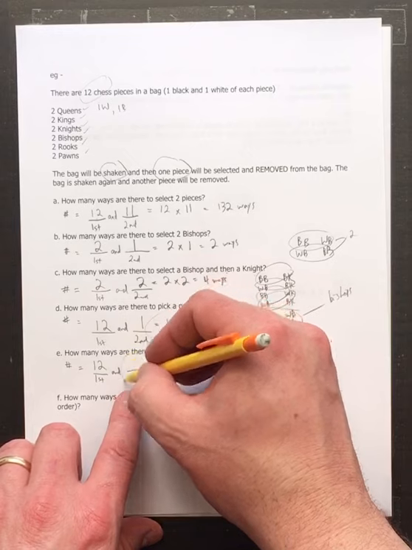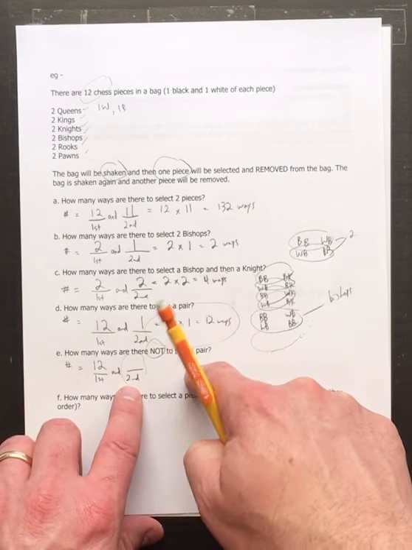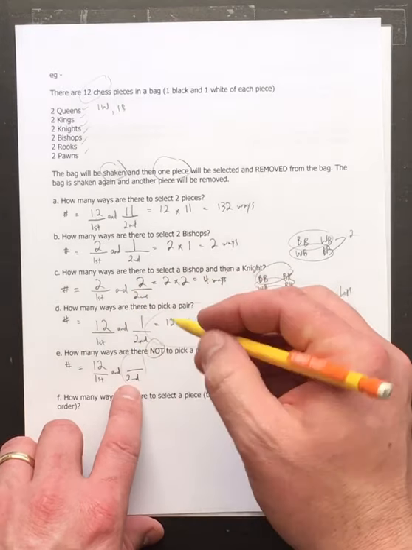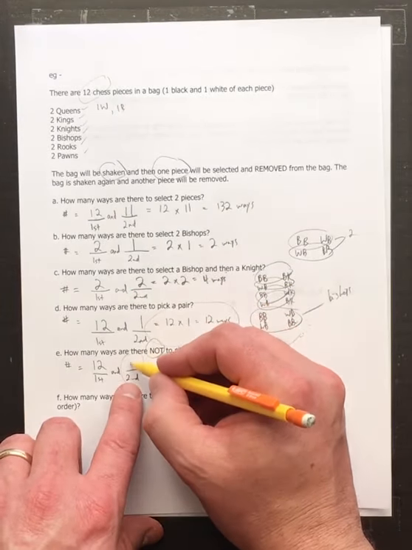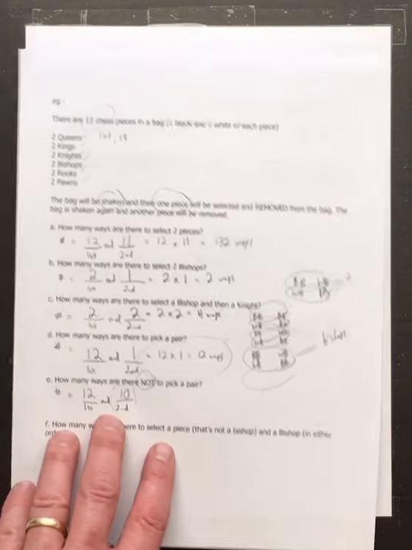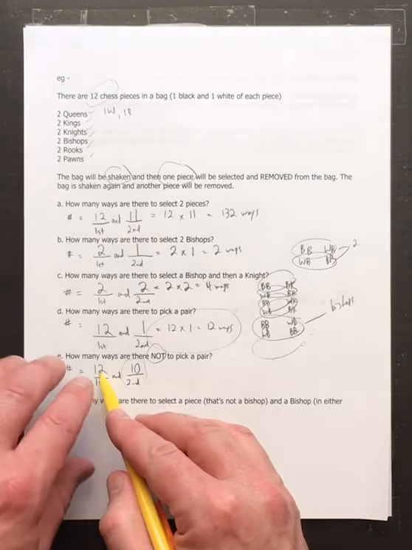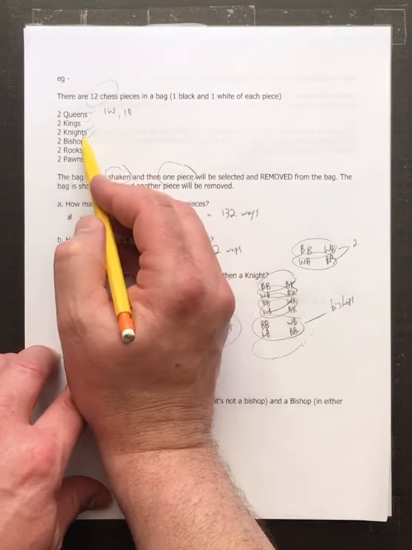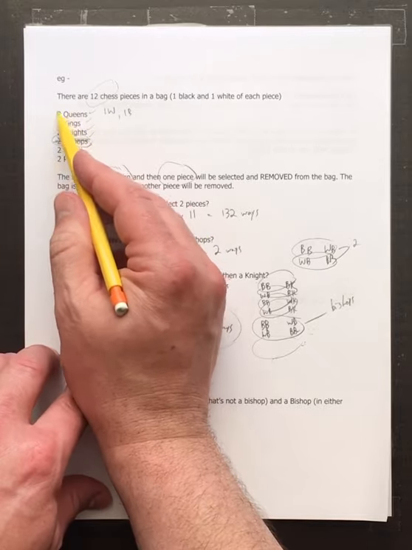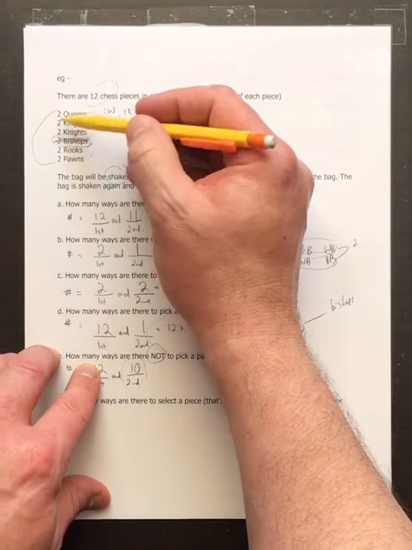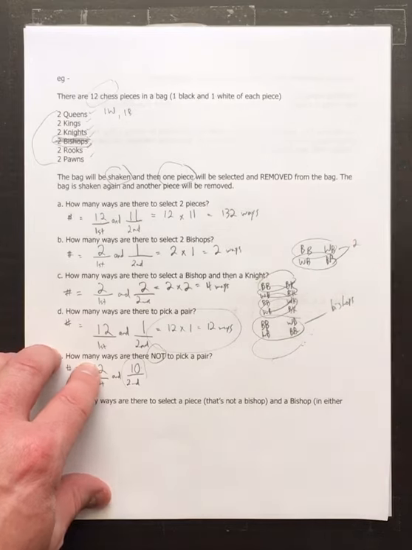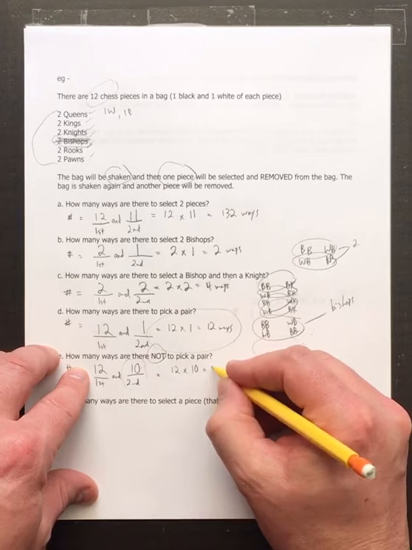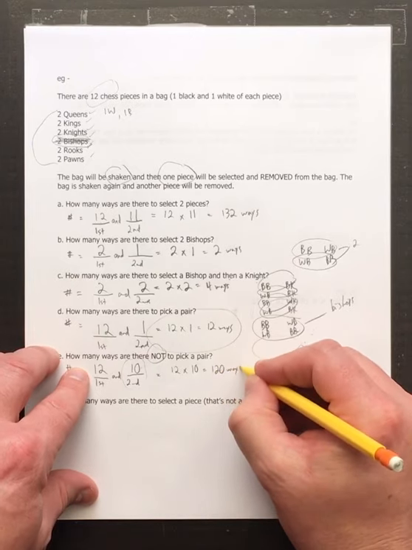So there's 11 pieces that are left for this choice, but one of them makes it a pair, like it did here, then I want everybody else. And so rather than that one piece out of the 11, I take the 10 out of the 11. Because if I pick a bishop, white bishop or black bishop, I could choose any other one of these pieces. If I pick the bishops, I just can't pick the other bishops. You'll notice that there's 10 other pieces that I could choose from that make it not a pair. 12 times 10, 120 ways.